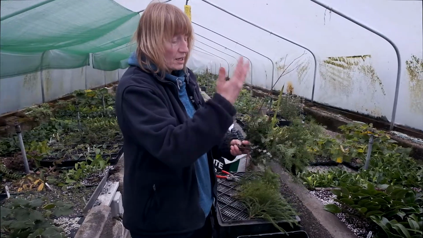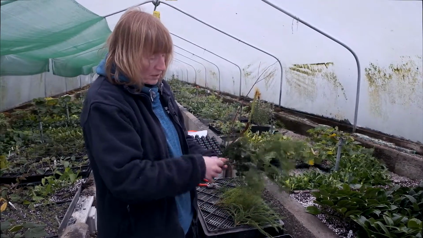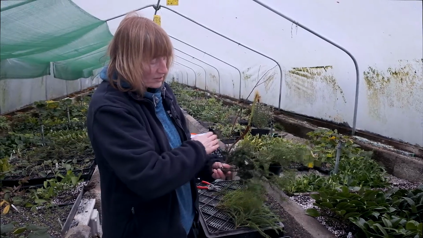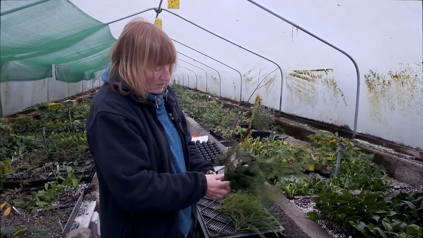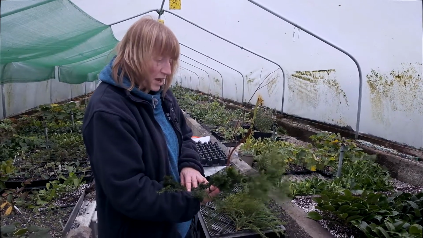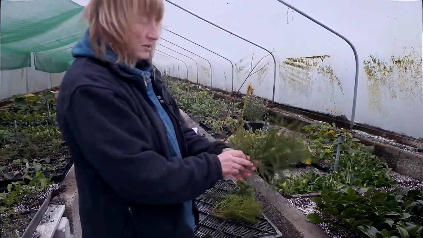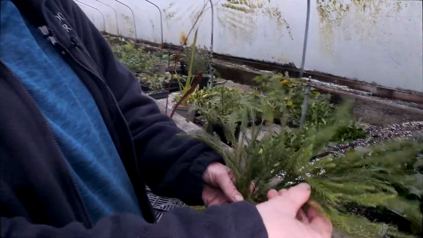This will actually keep replicating itself. You can do cuttings and it will come true to this arrangement of foliage. It's actually called, well, it's Japanese cedar, Cryptomeria. But if I just show you what an ordinary Cryptomeria japonica looks like, that's what the foliage would be like. It's quite straightforward.